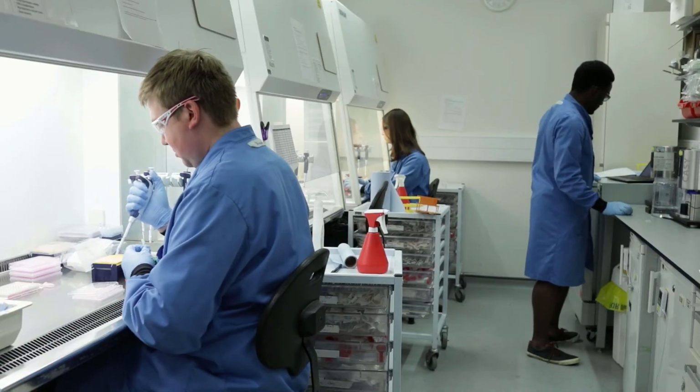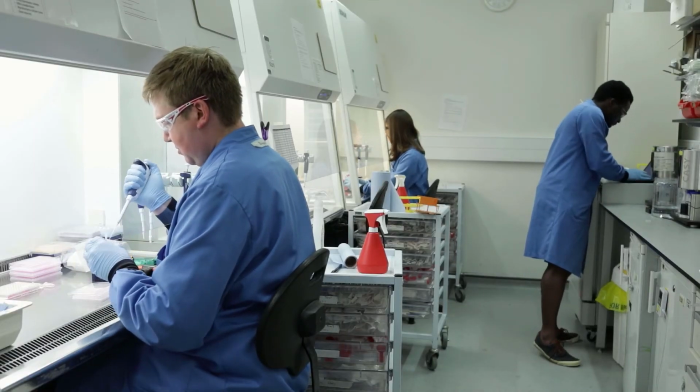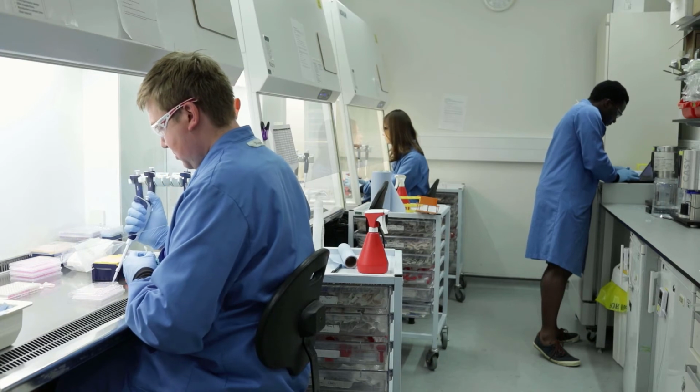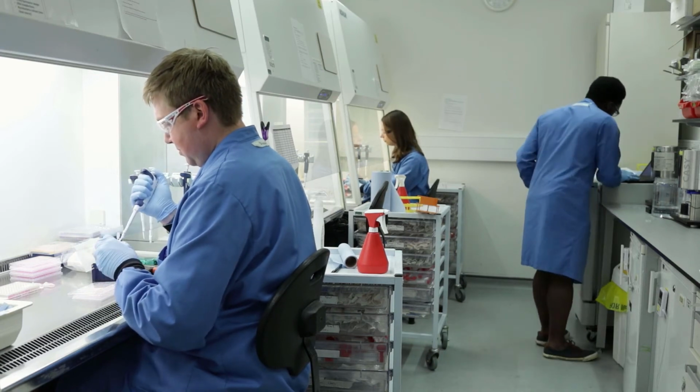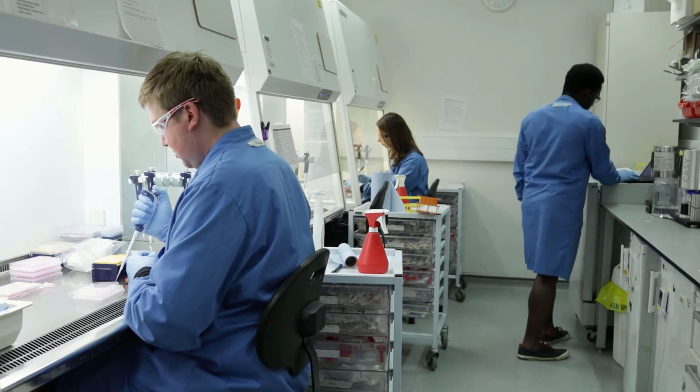These include ELISpot and flow cytometry. These allow us to look at the T cells within that population of cells, which give us an indication of how well the vaccine is working.